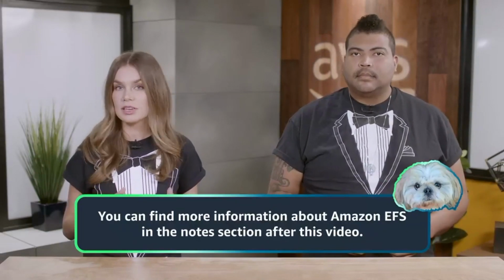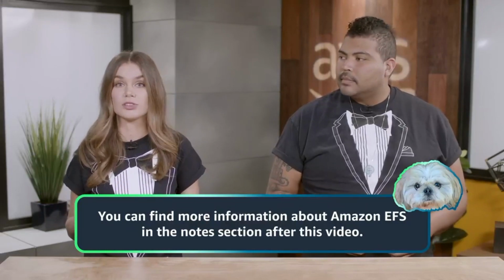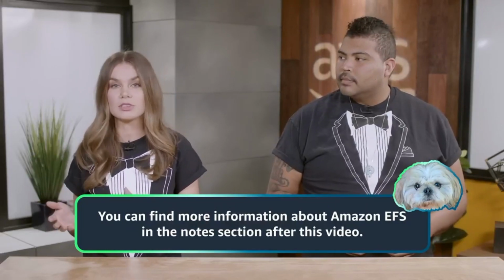So by moving the entire WordPress installation directory onto an EFS file system and mounting it onto each of your EC2 instances when they boot, your WordPress site and all of its data is automatically stored on a distributed file system that isn't dependent on any one EC2 instance.